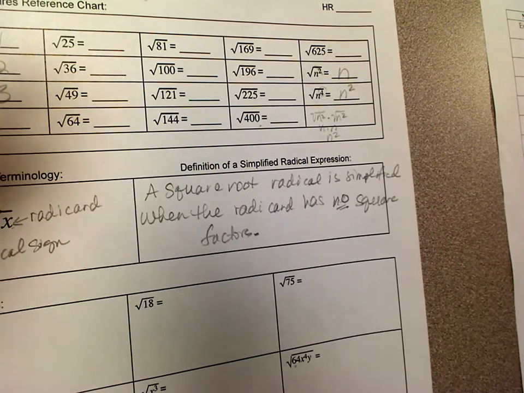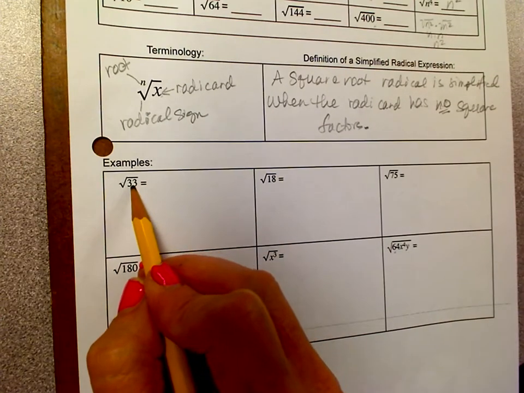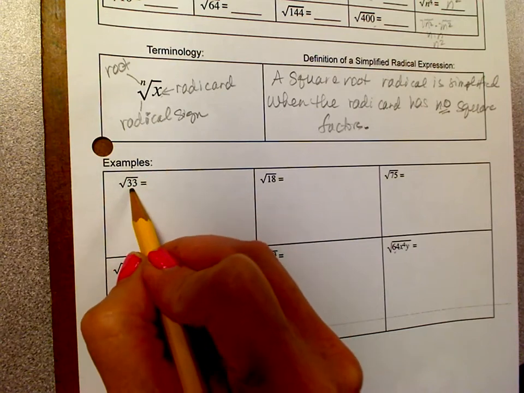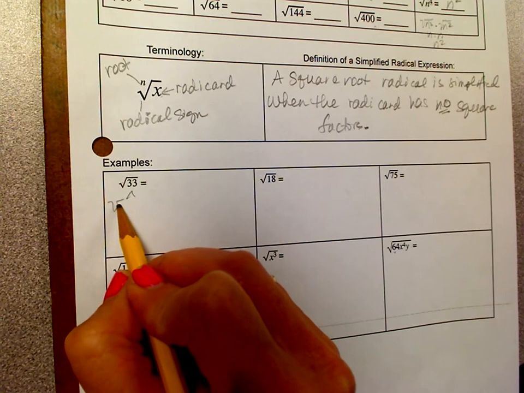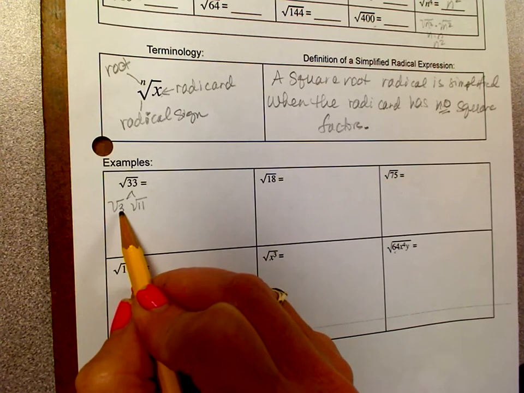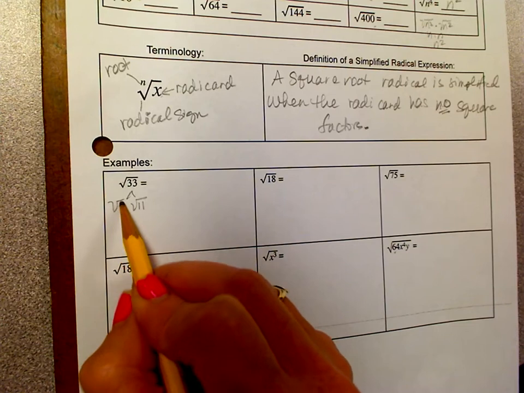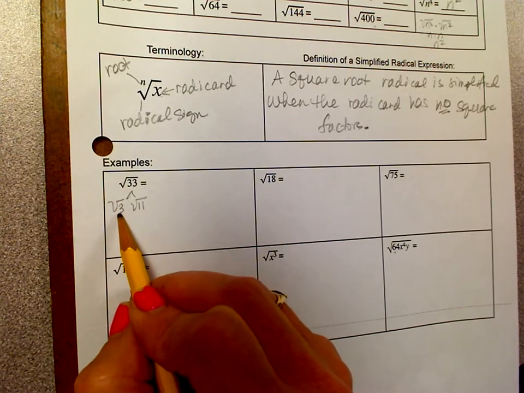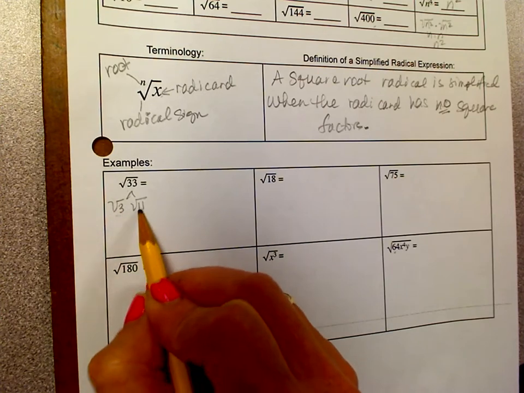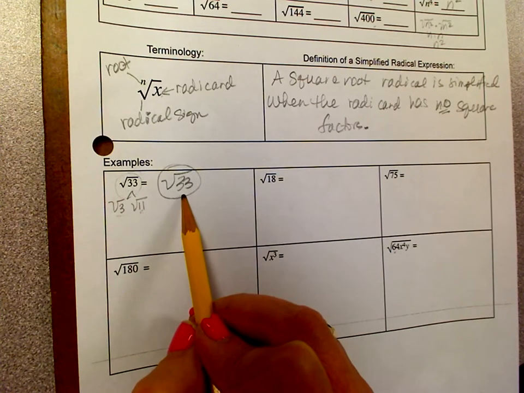Okay, so we're going to do an example. So here, square root of 33. Well, think back to your factor trees. Hopefully you guys did factor trees. The only thing that this could be broken down to is the square root of 3 and the square root of 11. Now, when you break these down, I am very picky about this. You must have your radical sign. Do not drop your radical sign until you have actually simplified it. The square root of 3 and the square root of 11 are irrational numbers. That's not a perfect square. So this is completely simplified. So that is a simplified radicand.